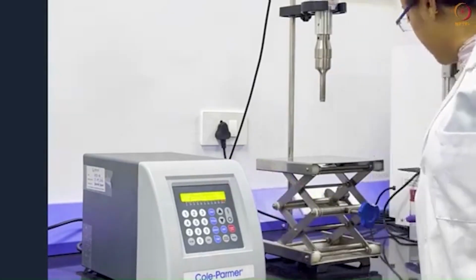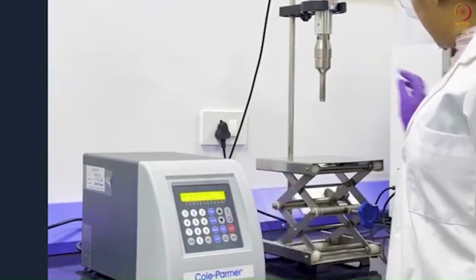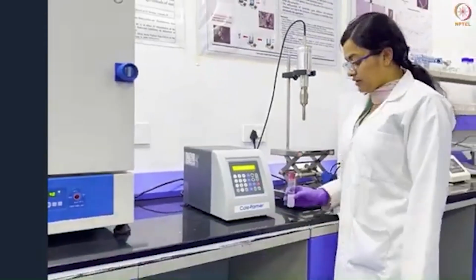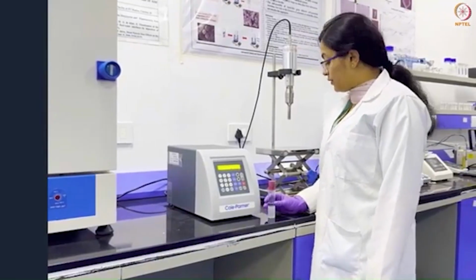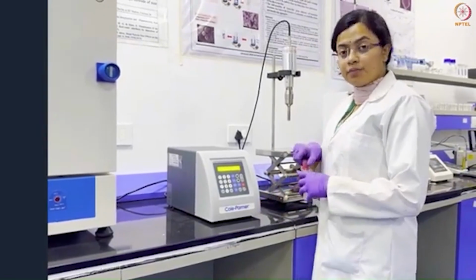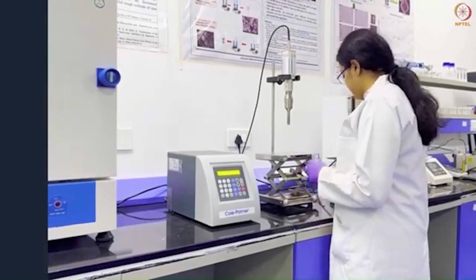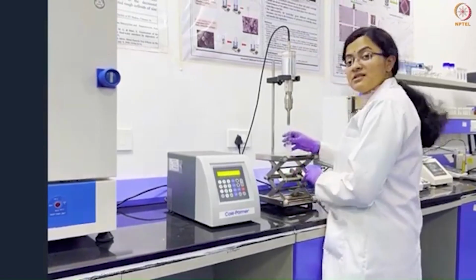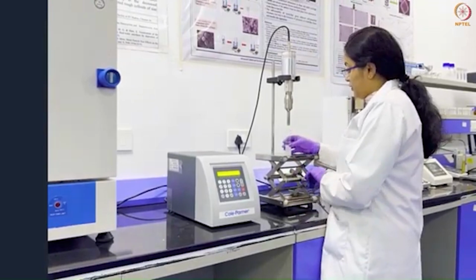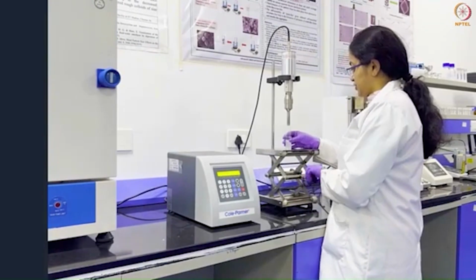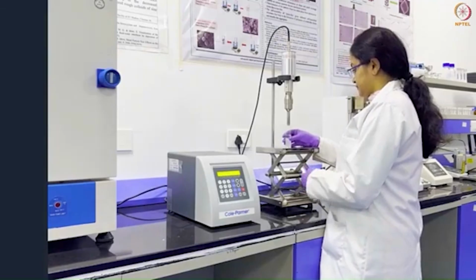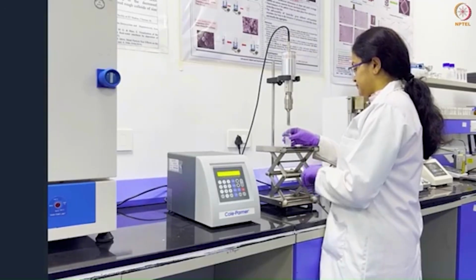Now we will shift to our system. This is an oil and water solution. We will set it up for probe sonication. We place this in our sample holder and we set this up for sonication.